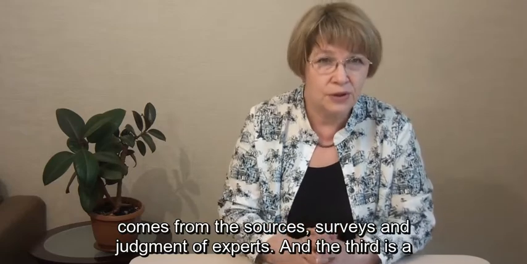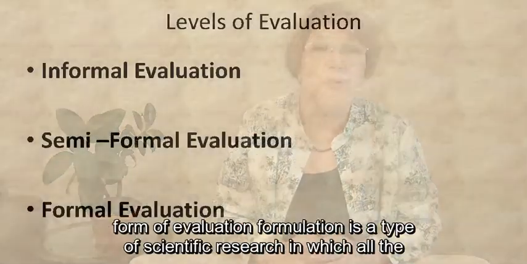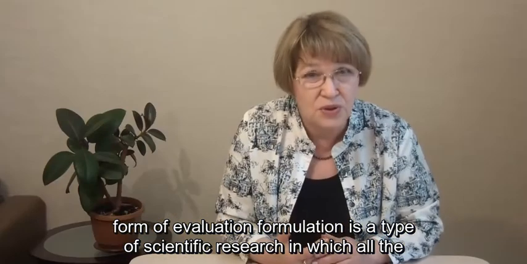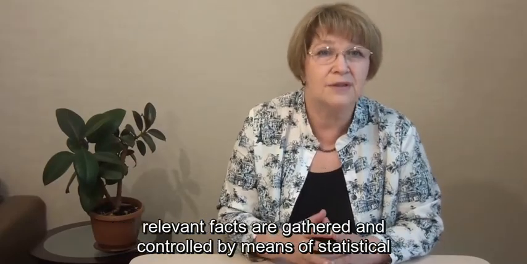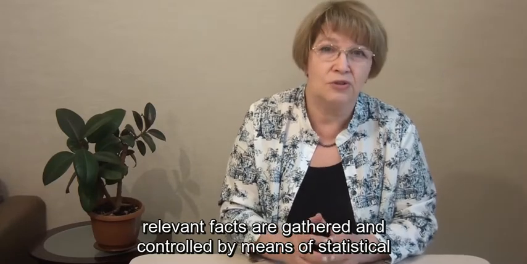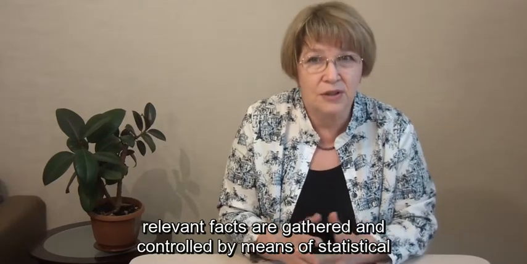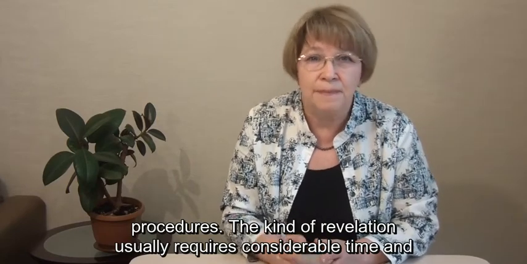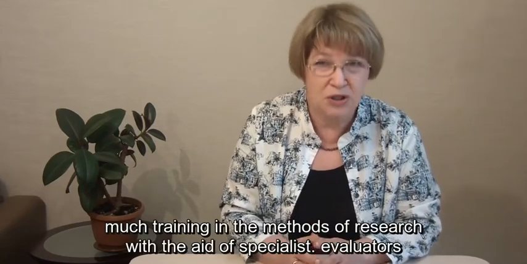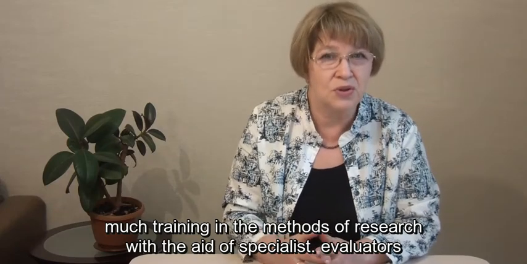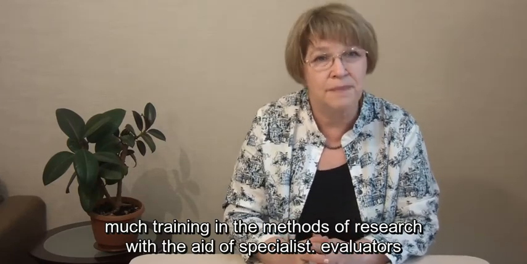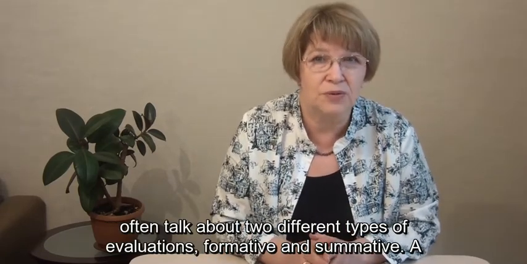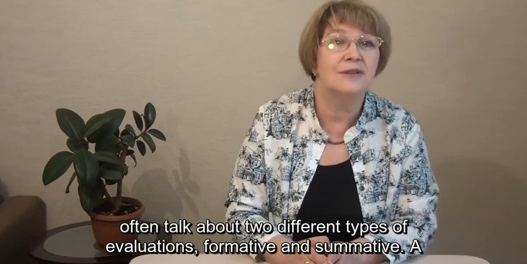And the third is formal evaluation. Formal evaluation is a type of scientific research in which all the relevant facts are gathered and controlled by means of statistical procedures. This kind of evaluation usually requires considerable time and much training in the methods of research, with the aid of specialists. Evaluators often talk about two different types of evaluations: formative and summative.